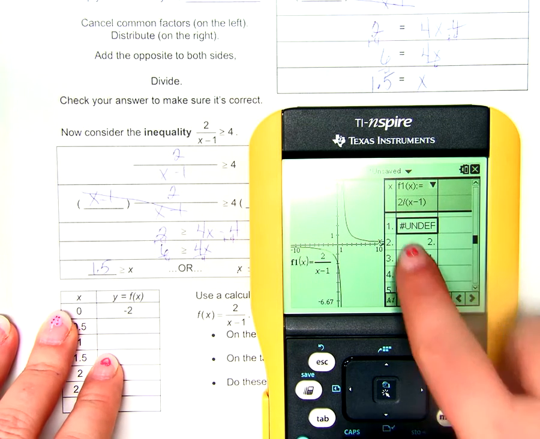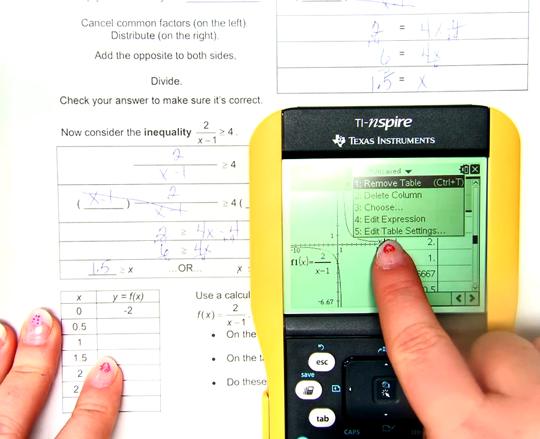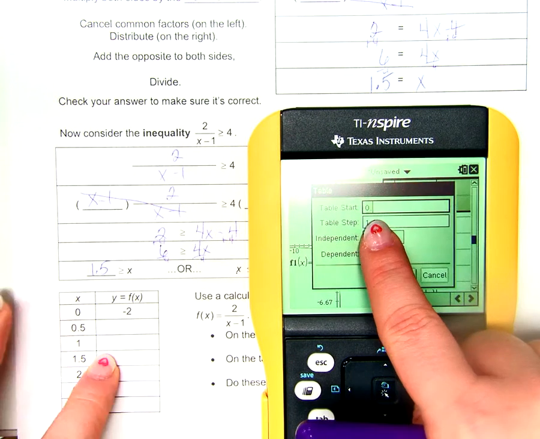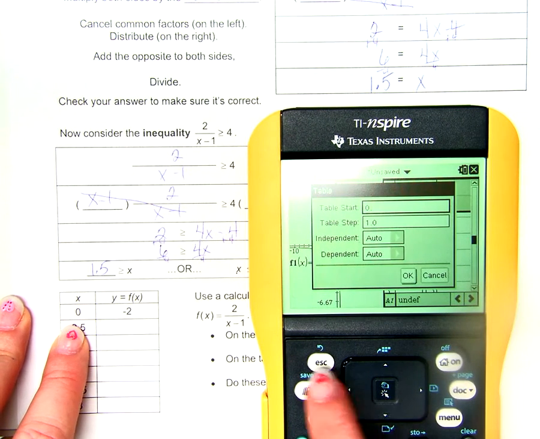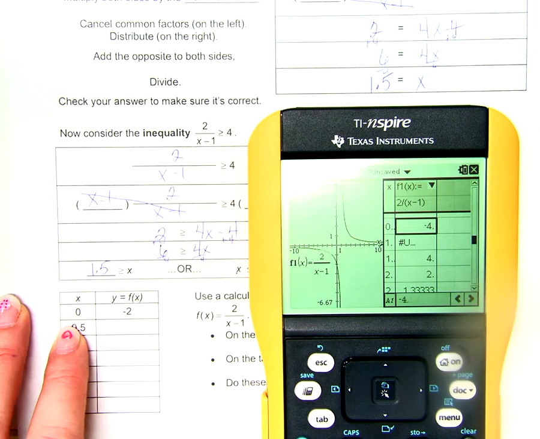So how do we get this to change? How do we get this to count by something else? Menu, table, edit table settings. We want to start at 0, but we want us to count by 0.5s. Okay?